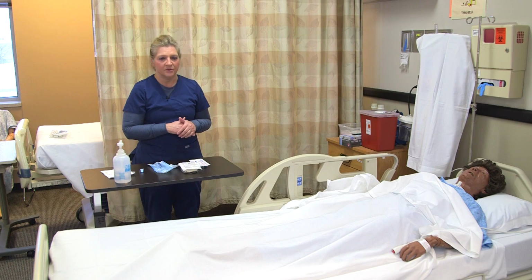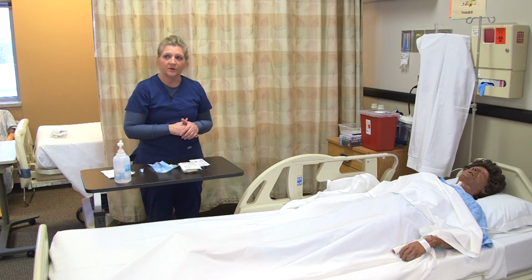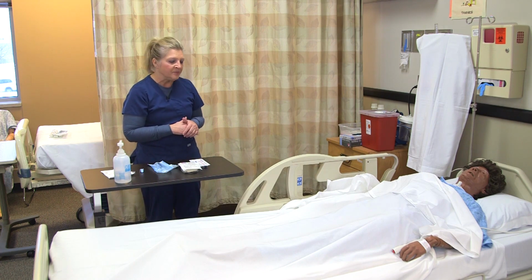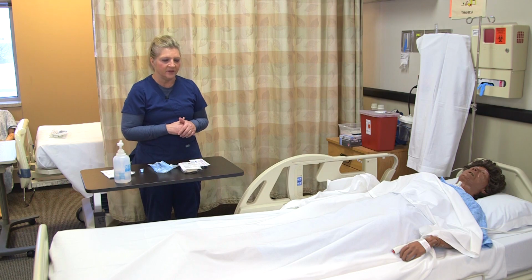And in this case, the order is for an IV saline lock that we're going to place. And it's for giving IV antibiotics and other medications. The patient is not going to have infusing IV fluids at this time.